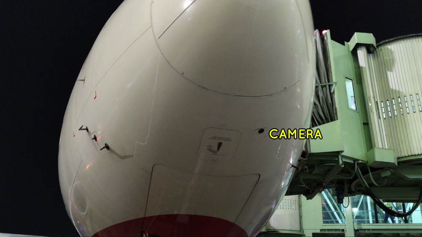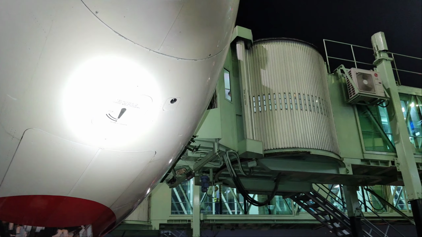The black dot you can see is a camera which is used to guide the pilots while maneuvering the aircraft on the ground. It especially helps the pilots during taxi procedures. Next to it is an access panel, or access door.